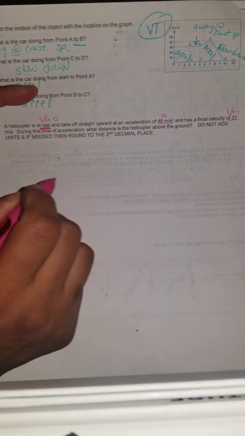Don't forget, in physics, words have number value. It takes off straight upward at an acceleration of 48 meters per second squared, A, and has a final velocity of VF, 37. During this time of acceleration, what distance is this helicopter above the ground?